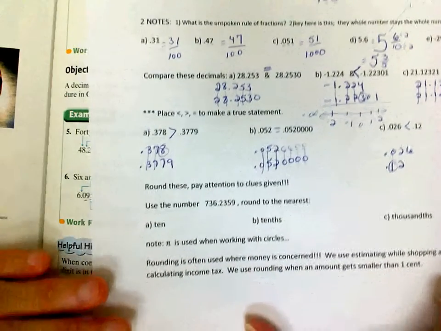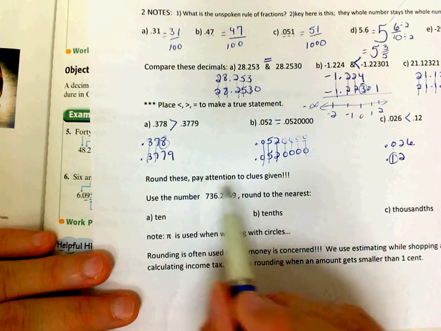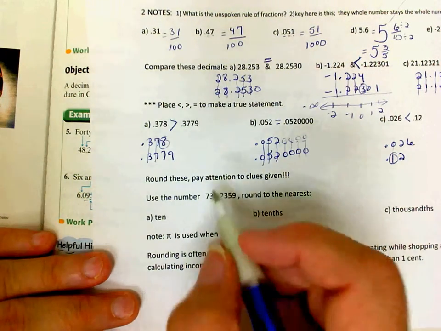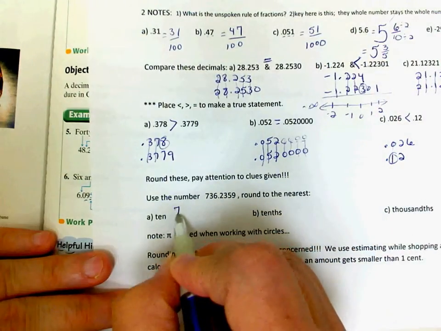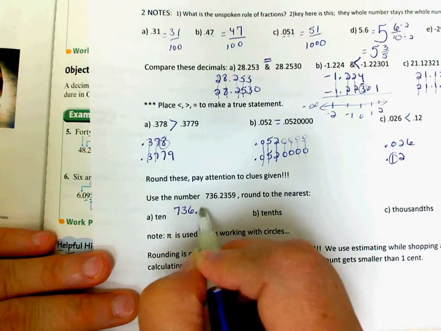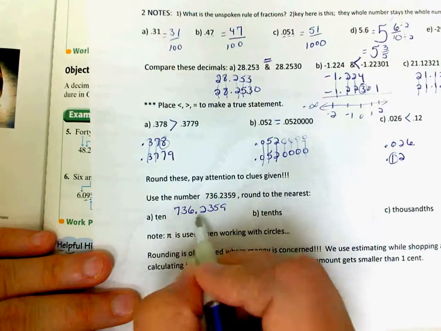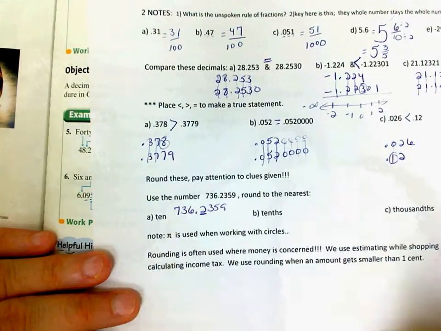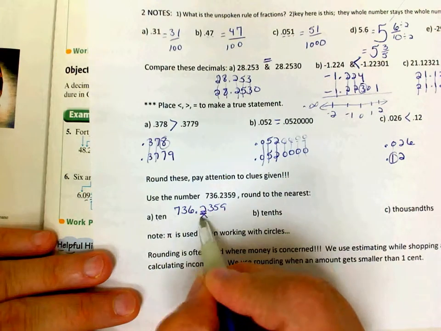Now, when rounding, make sure you pay attention to these clues. Okay? When I have this number, 736.2359, and I need to round to tenths place, I underline, oops, that did not say tenths, did it? Sorry about that, it said tens.